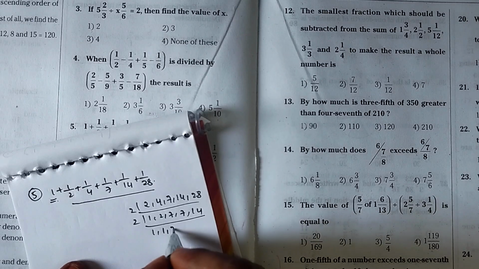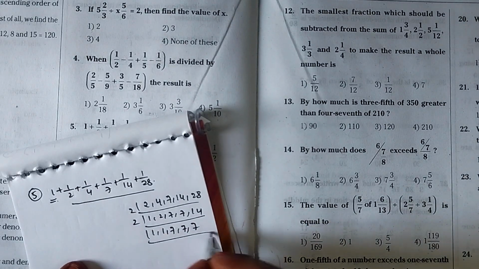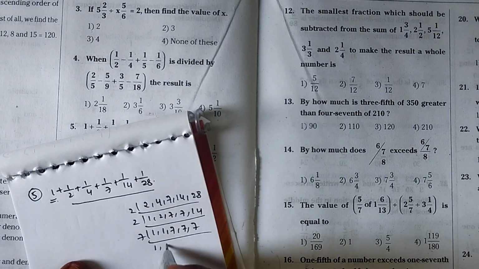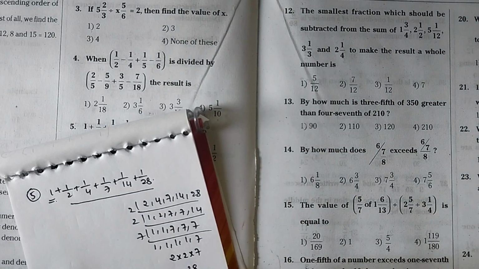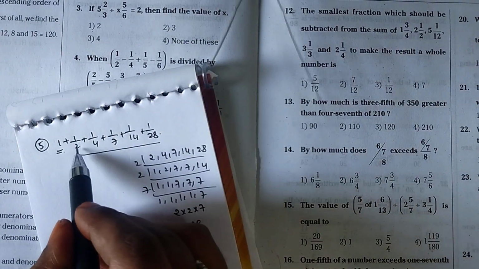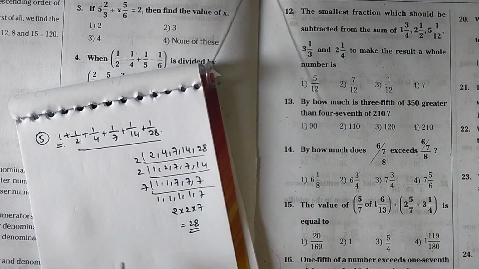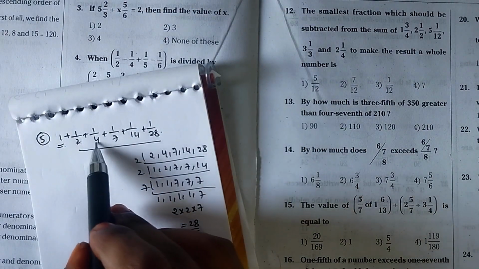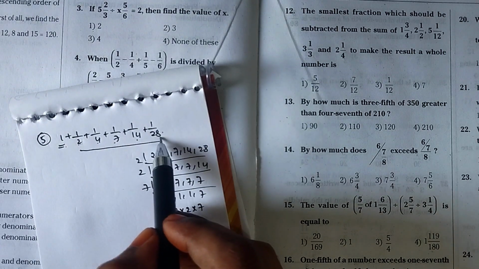We divide by 2, 7 and 7 will be carried down the same, and then we can divide by 7. So finally the LCM of all these numbers is 2 into 2 into 7, that is 28. After getting the LCM we have to make all these denominators equal to this LCM, that is 28. We have to make 2 into 28, 4 to 28, 7 to 28, 14 to 28, and 28 will remain as 28 only.